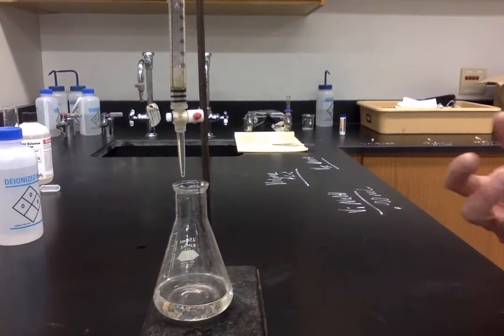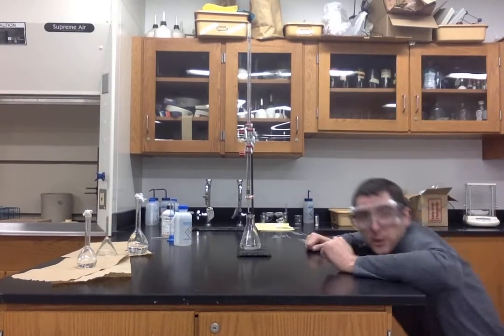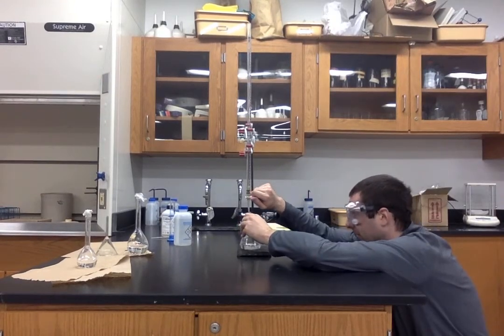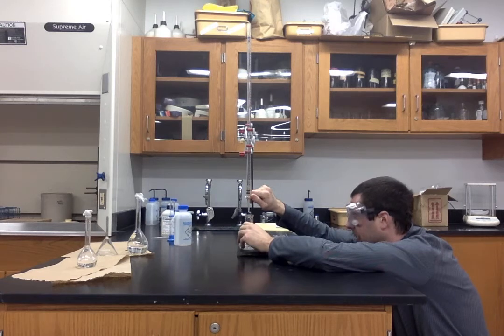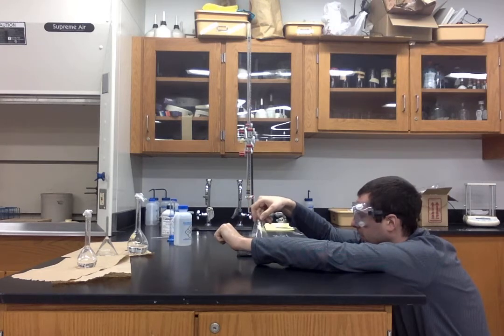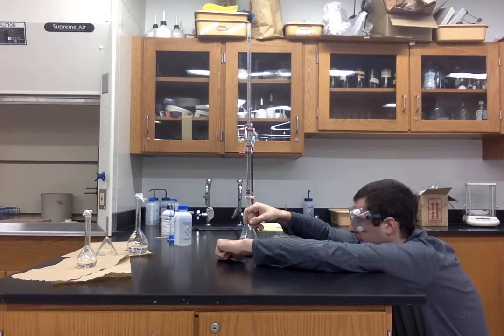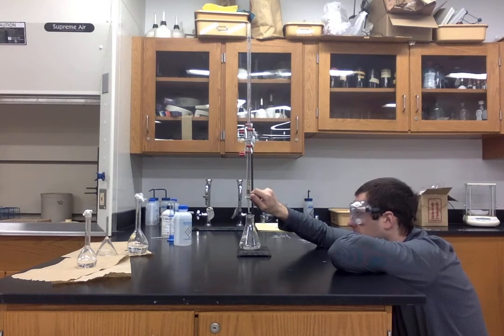But that's telling me, hey, you're getting relatively close to the equivalence point, so be careful, slow down. To avoid doing this twice, we are going to be extremely careful. Now our pink is remaining for a little bit. We're close.